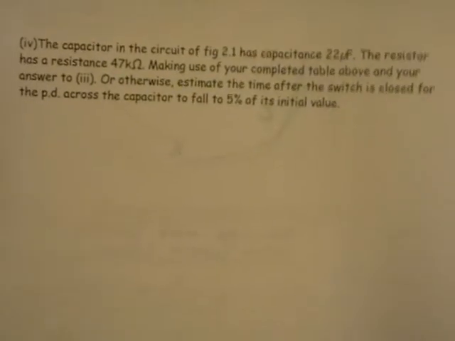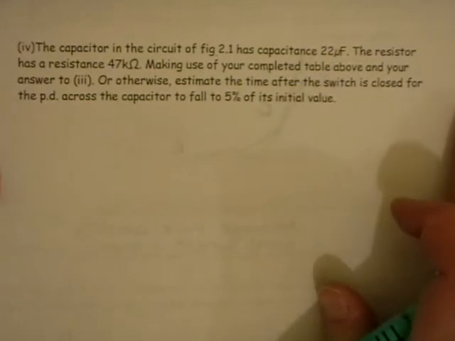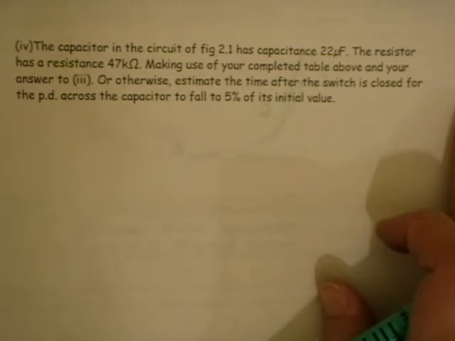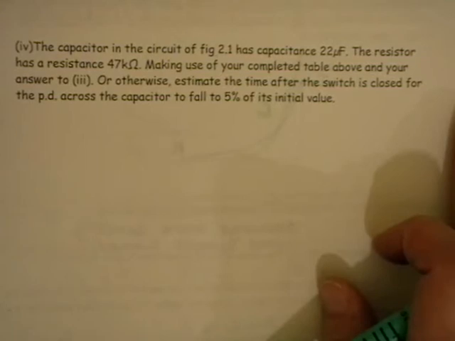So the last part of the question on the back of the page. The capacitor in the circuit has a capacitance of 22 microfarads. The resistance has a resistance of 47 kiloohms. Making use of your completed table above and your answer to part 3, or otherwise, estimate the time after the switch is closed for the PD across the capacitor to have fallen to 5% of its initial value.